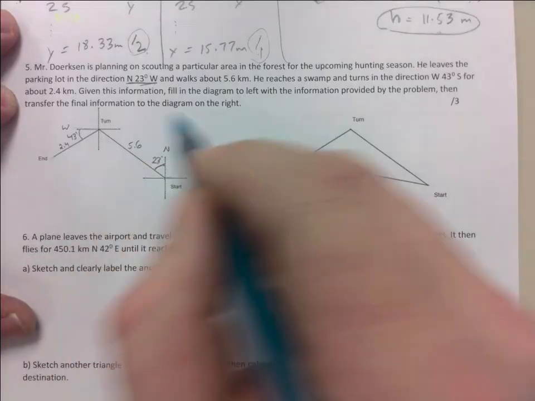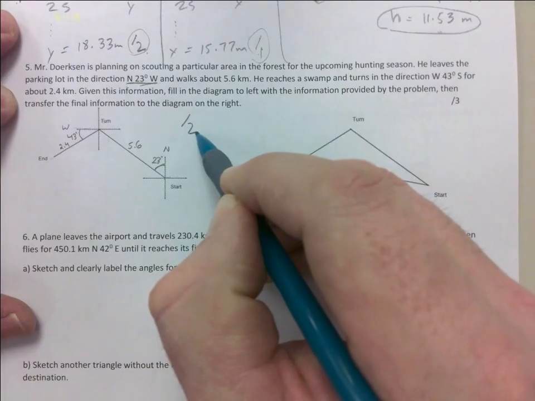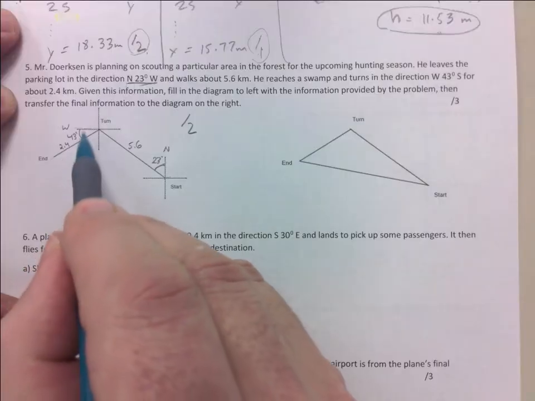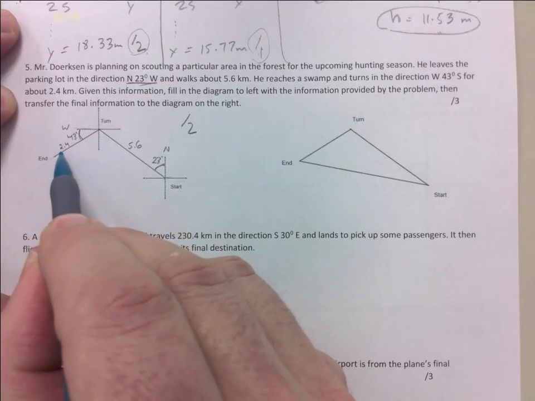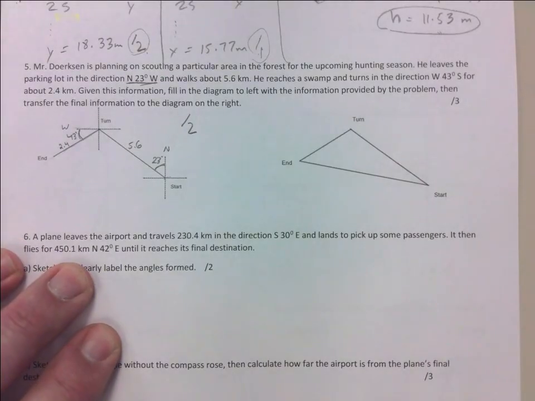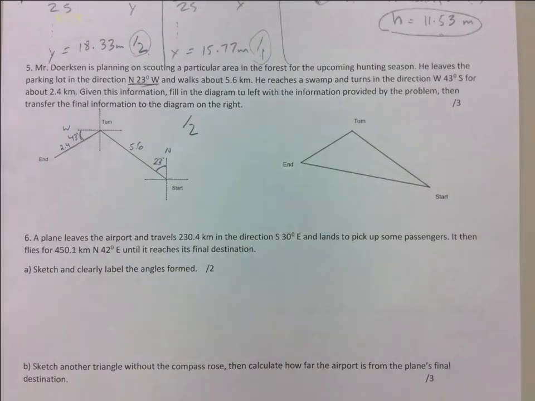If you got this right, I will give you today 2 marks actually for this. 1 mark for this combo, 1 mark for this combo, like the angle and the side length. If you have them in the right place, you get 2 marks for that. Now let's clean this up. This is the hardest part in my opinion.